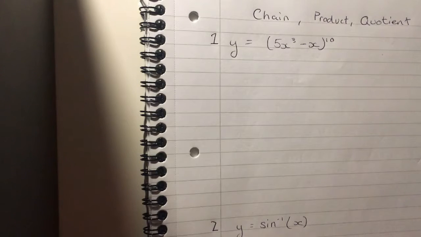These are just some questions I found on the WJEC question bank. I highly recommend using the question bank because you can literally just make your own paper. I used it for revising for my AS levels. So yeah, it's a great resource.